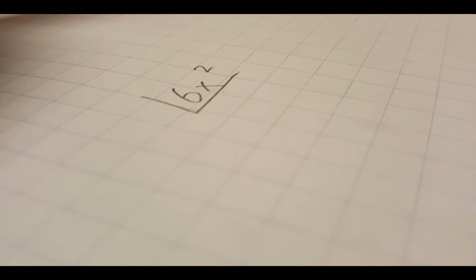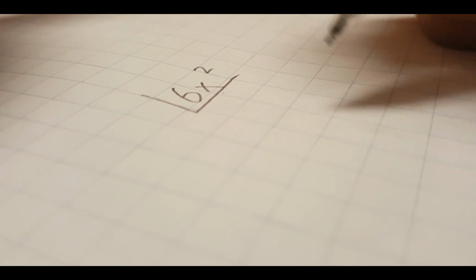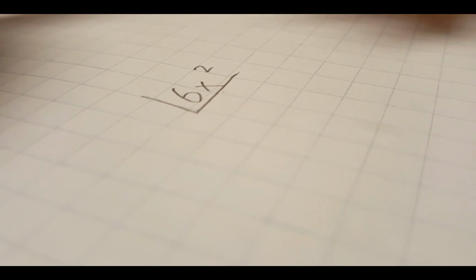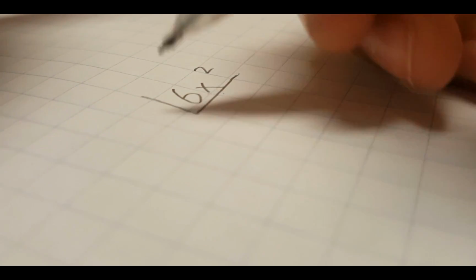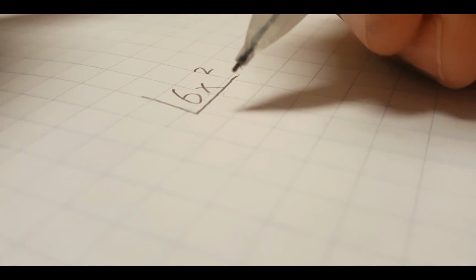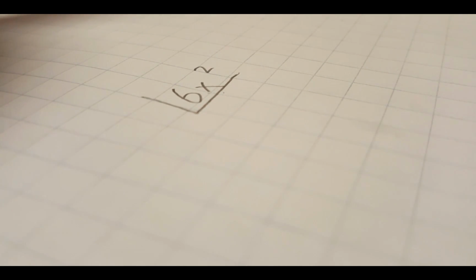Now we continue factoring with 6x squared. We'd use the same method, the ladder method. Originally you would divide this by 6, but the only problem is that you're supposed to divide it by a prime number, and 6 is not a prime number. The factors of 6 are 1, 2, 3, and 6. Those are the factors, but 6 is not a prime factor.